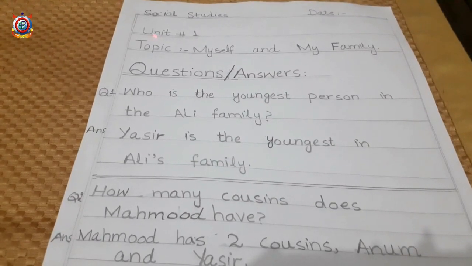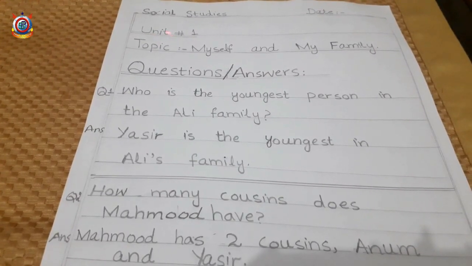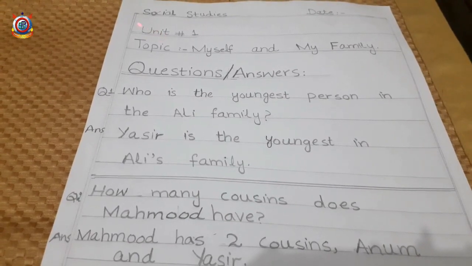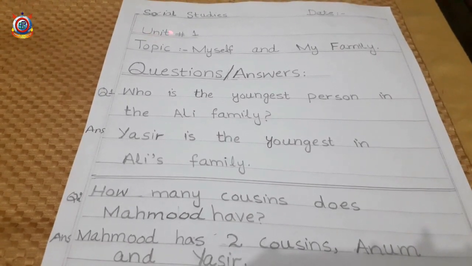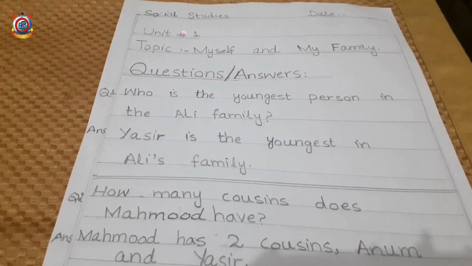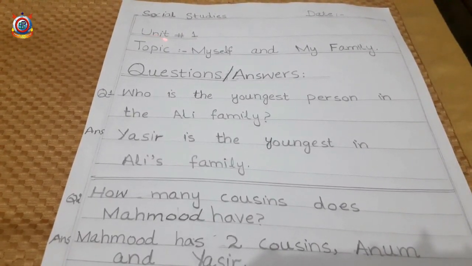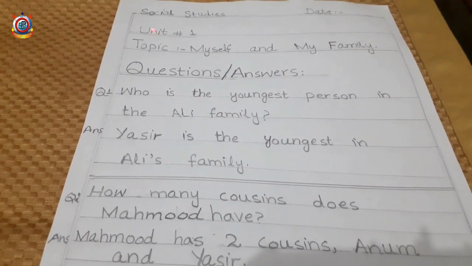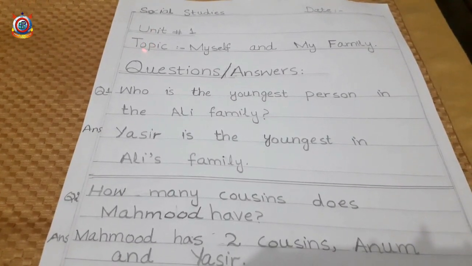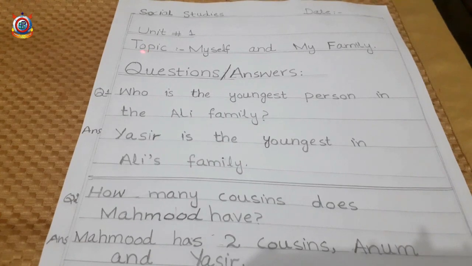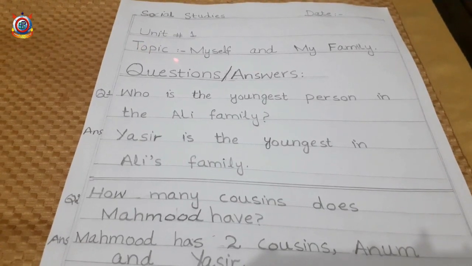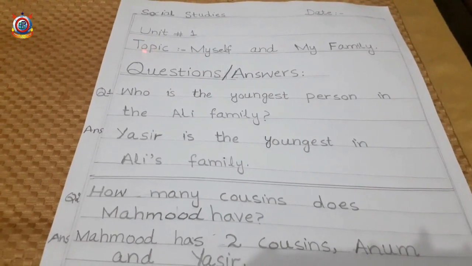As you know, we are writing the question answers of unit number 1, so you will write in next line unit number 1. Okay, write very neat and without any mistake. Clear? Okay, now next line, in next line you will write topic. Look at the spelling, write the correct spelling very neatly.